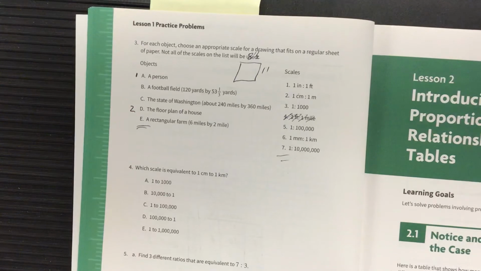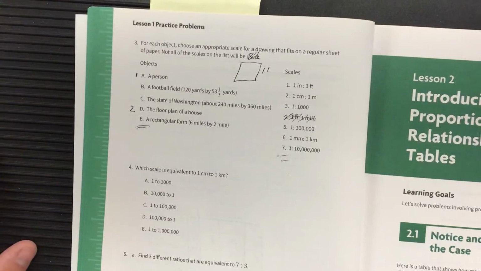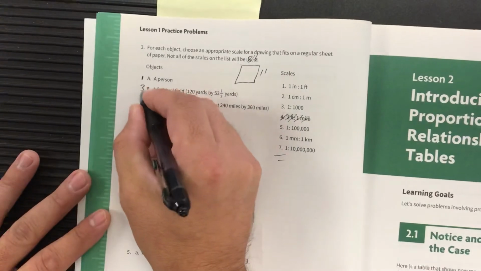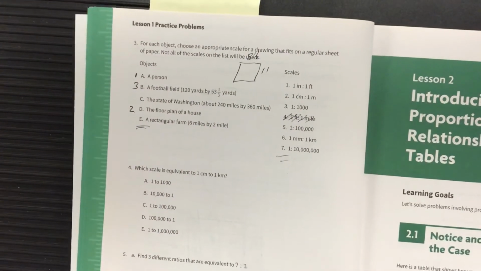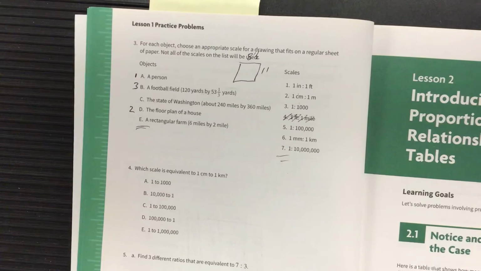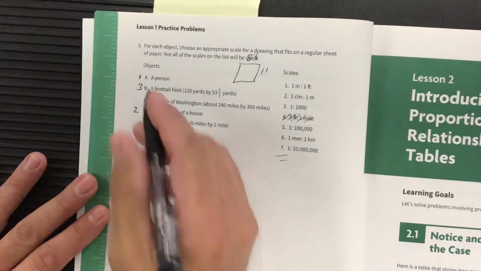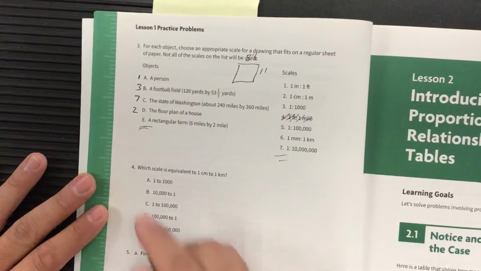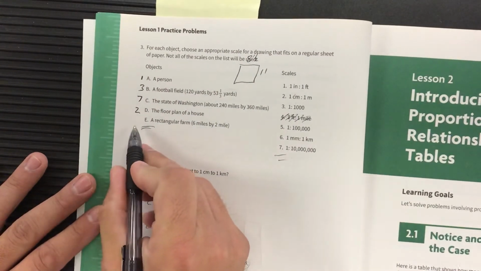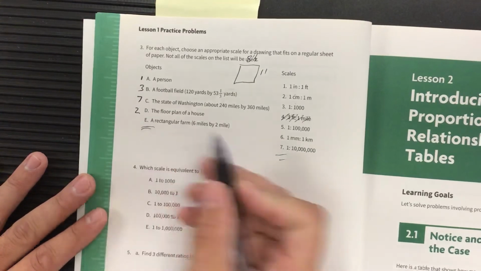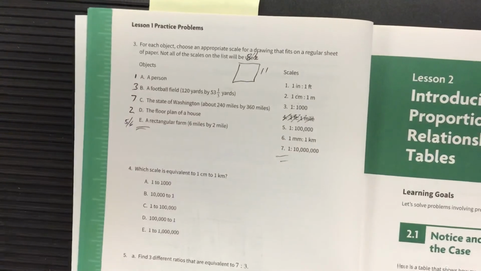Okay, next smallest. Football field. So which number do you want to put there? Number 3, yep. Next biggest. State of Washington, rectangular farm. And I'm going to flip this and say which one is the biggest. So I want to use my biggest scale for that one. 1 to 10 million, that'd be 7. That'd be the state of Washington. That's the biggest one. And I would actually take 5 or 6 for the farm. Both of them would fit on a sheet of paper. So either one of those would be fine.